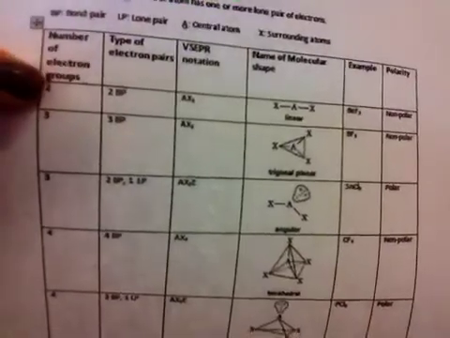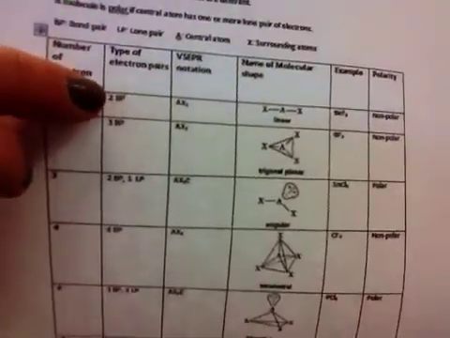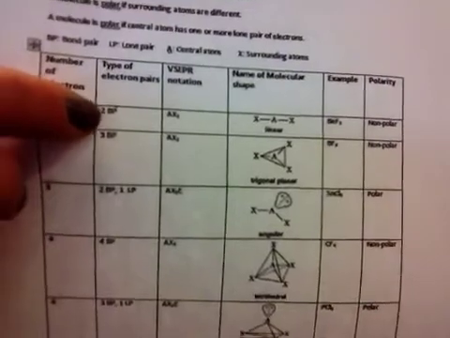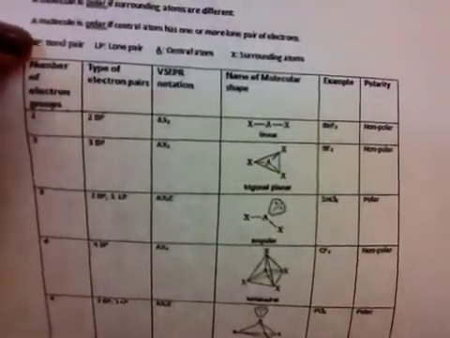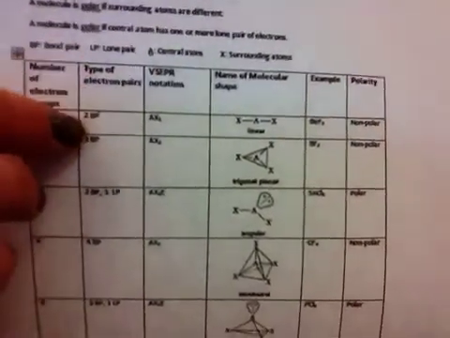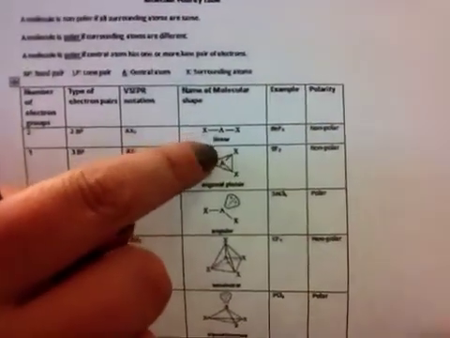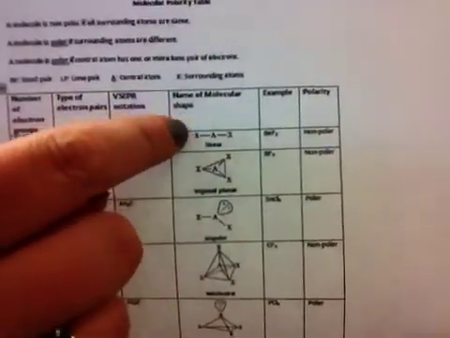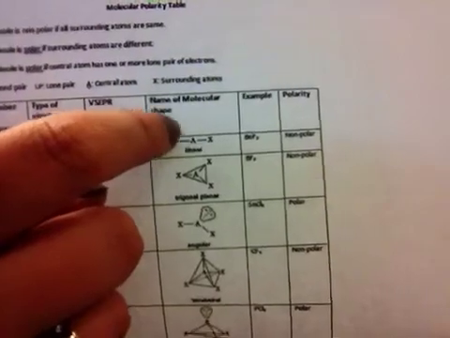That's 2. And then it says type of electron pairs. It says 2 BP. Tells you up here BP means bonding pair. So there's 2 bonding pairs. That's what it looks like. So we know there's 180 degrees there. It tells me the polarity is nonpolar.